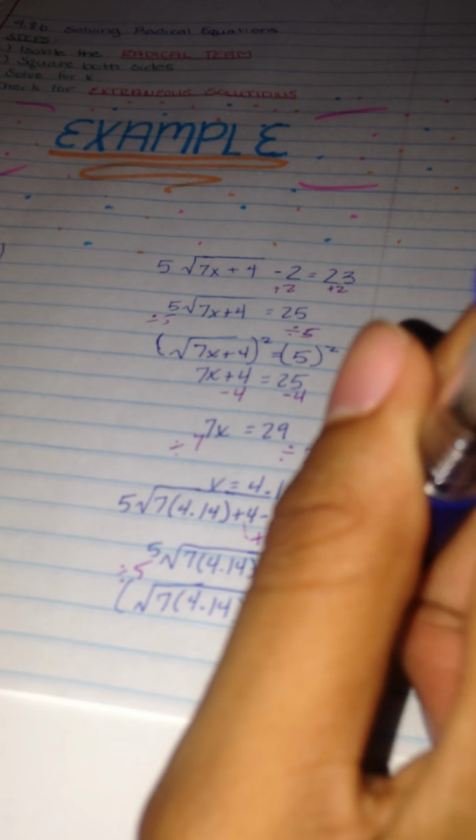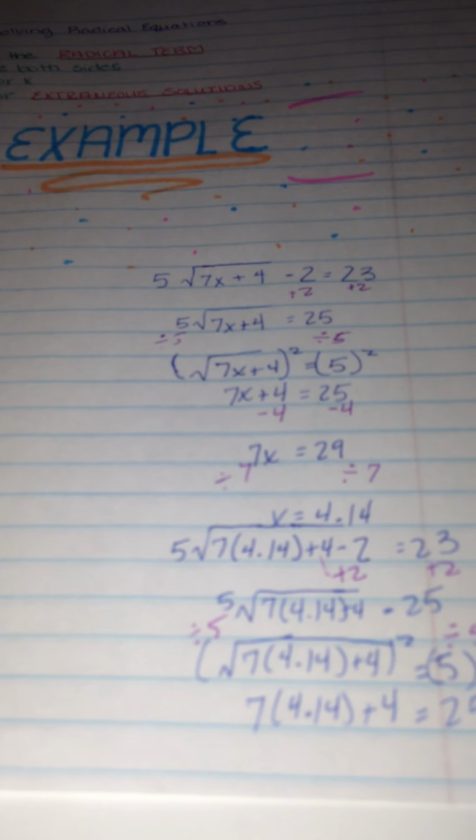Square both sides. 7 times 4.14 plus 4 equals 25.